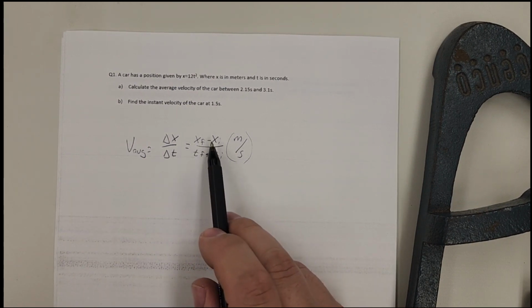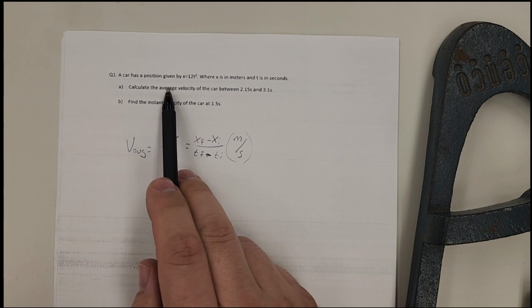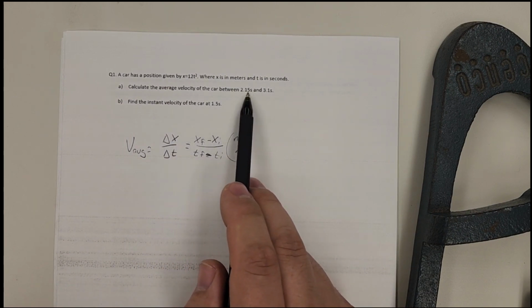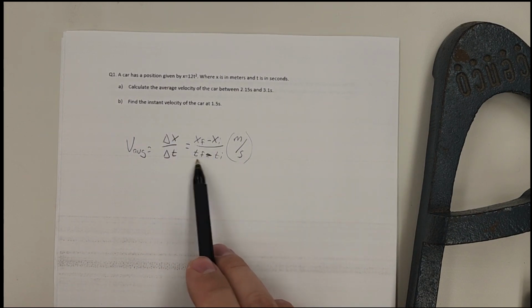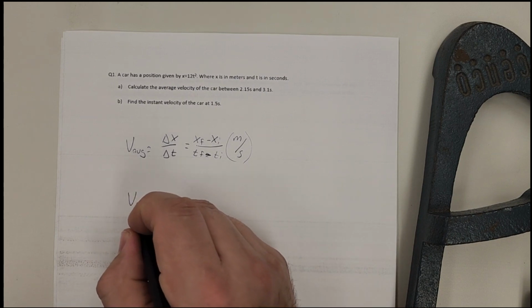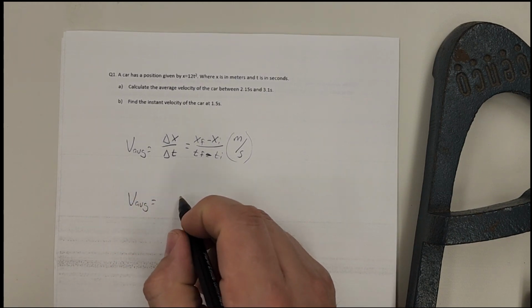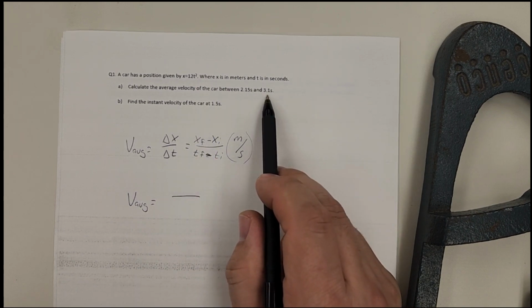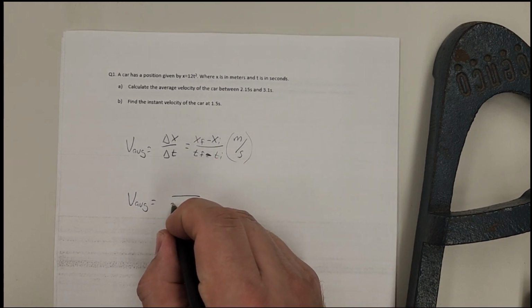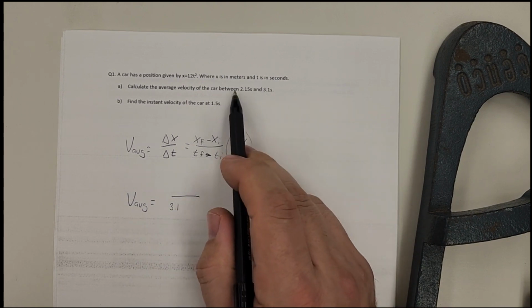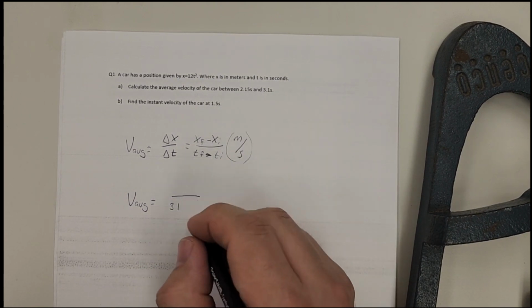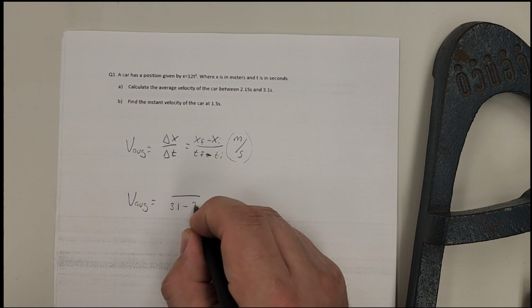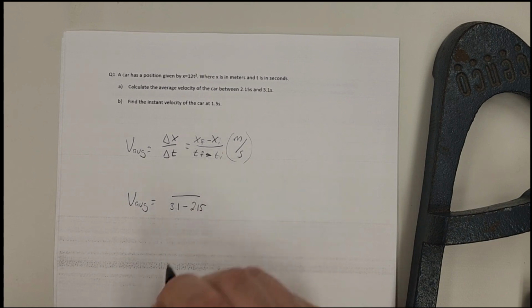Now, how do we get these values in here? Well, I want to calculate what the average velocity of the car is between these 2 seconds. So I've got these 2 seconds down here. Okay, so I'm going to put V average is equal to, and I'll just fill out the bottom half. Now, the end time, of course, is going to be 3.1 seconds. And the beginning time, we started at 2.15 seconds, so it'll be 3.1 minus 2.15.